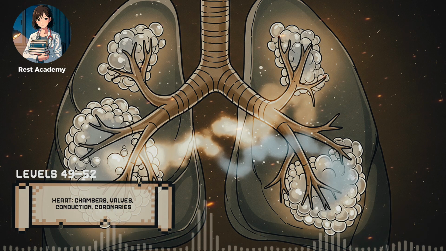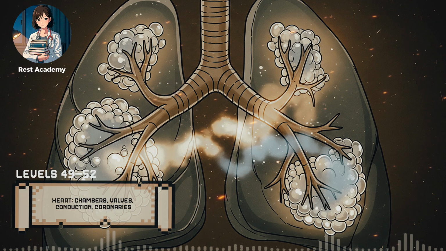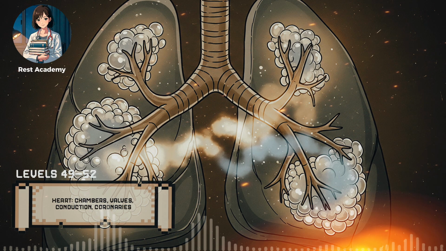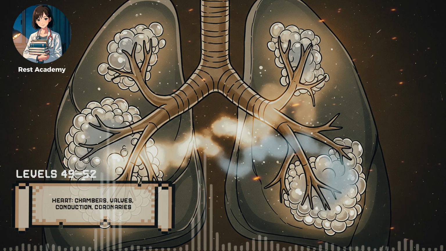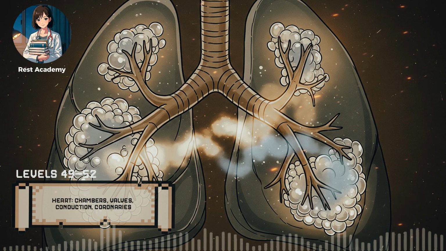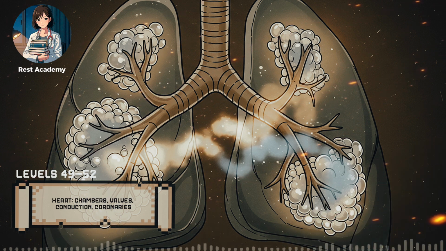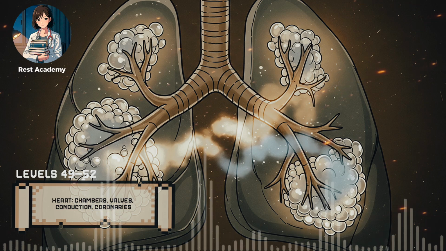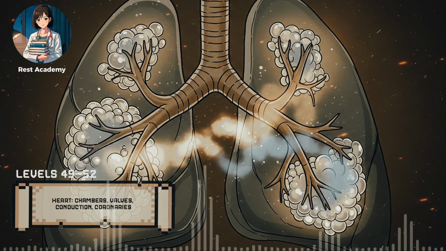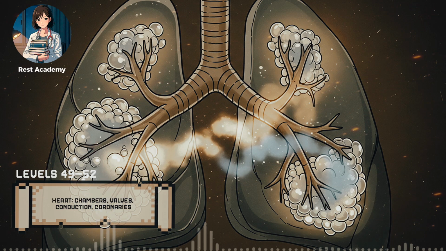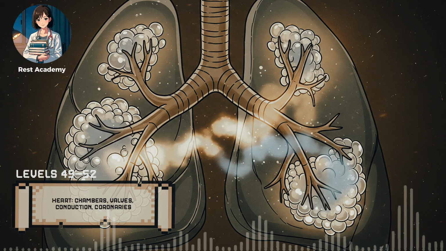Coronary arteries supply oxygenated blood to the myocardium. The left coronary artery (LCA) arises from the left aortic sinus and quickly branches into the left anterior descending (LAD) and circumflex arteries. The LAD runs along the anterior interventricular sulcus, supplying the anterior left ventricle and septum. The circumflex follows the atrioventricular groove, serving the lateral and posterior left ventricle.